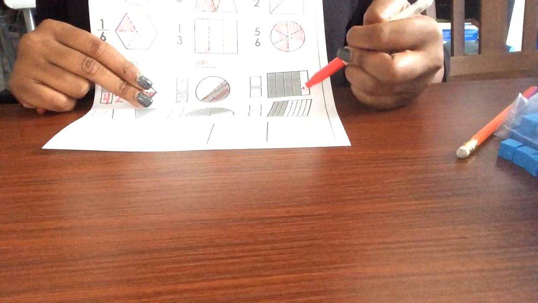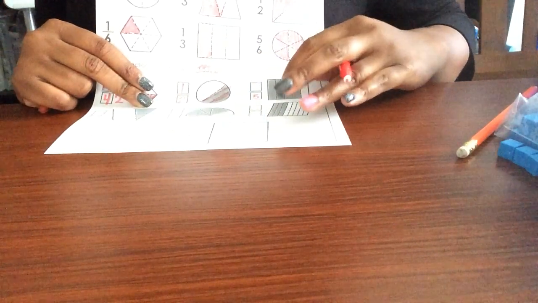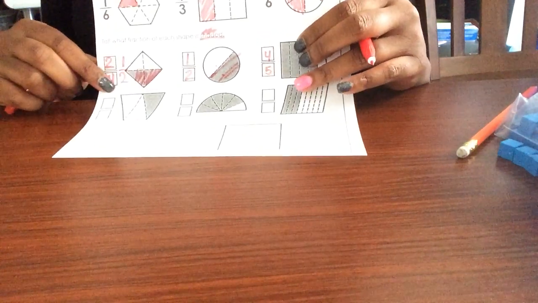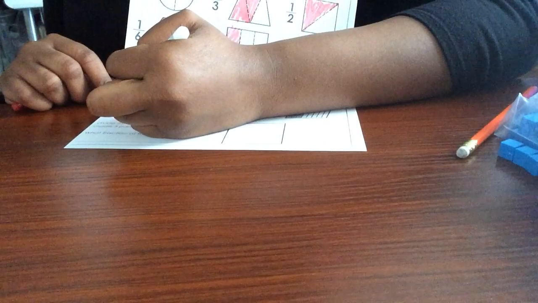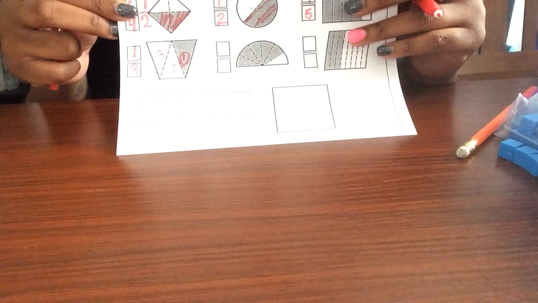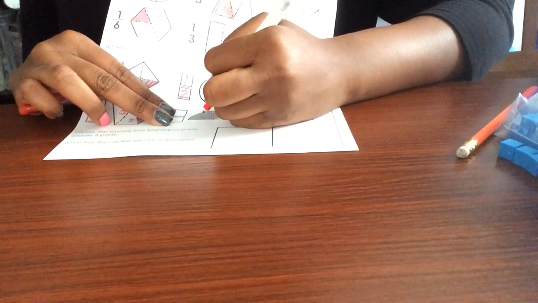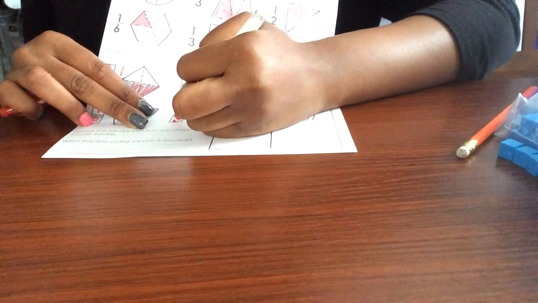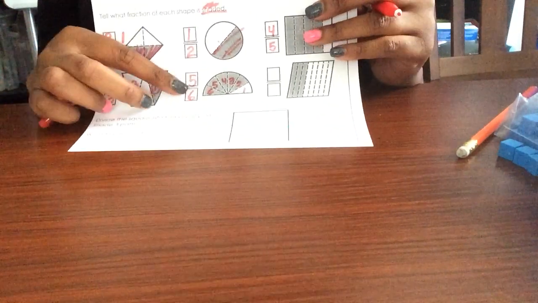On this next one, we have 1, 2, 3, 4, 5 pieces. And we have 1, 2, 3, 4 shaded. This fraction is 4/5. Moving on, we have 1, 2, 3 pieces. Our denominator is 3. And only 1 is shaded. So our numerator is 1. On our next one, we have 1, 2, 3, 4, 5, 6 pieces. And we have 5 that are shaded. That fraction is 5/6.